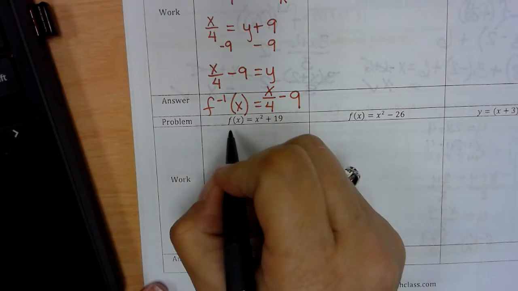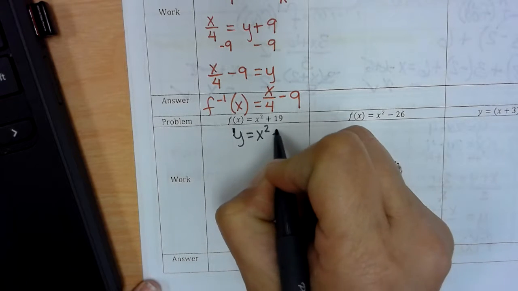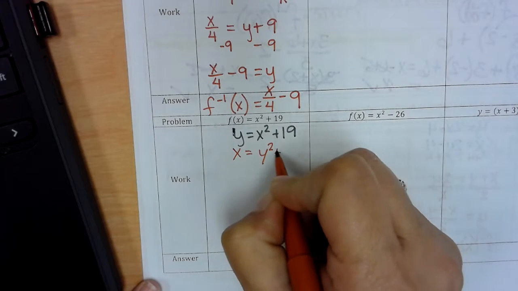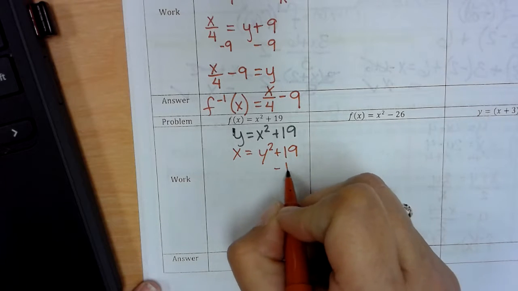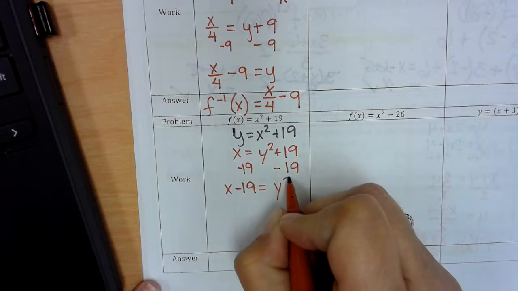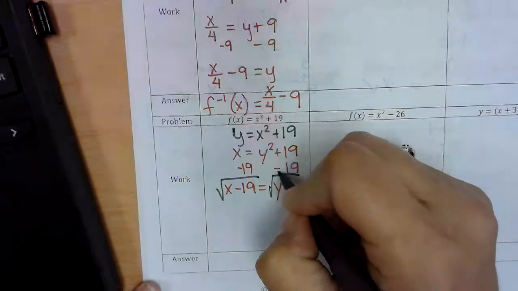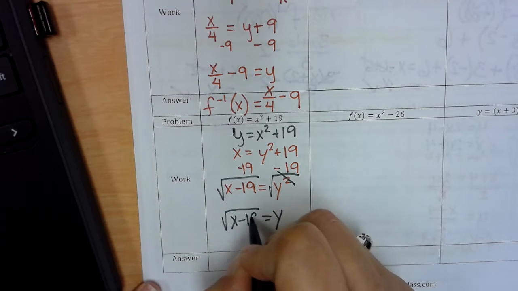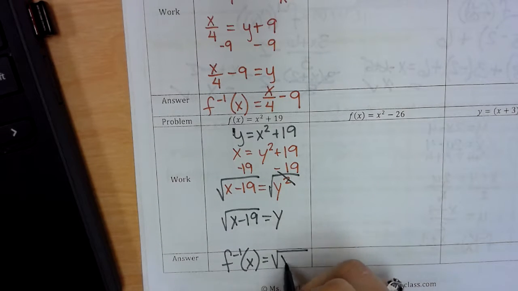Okay, last example. We have a quadratic, so y equals x squared plus 19. We're going to do our swap. So x equals y squared plus 19. And we want to get y by itself, but we do have a square on the y. So to get that to go away, we actually have to do a square root. The opposite of a square is to take the square root of both sides. That cancels those two, leaving y, and then you get the square root of x minus 19. So our f of negative 1 is a square root function, the square root of x minus 19.